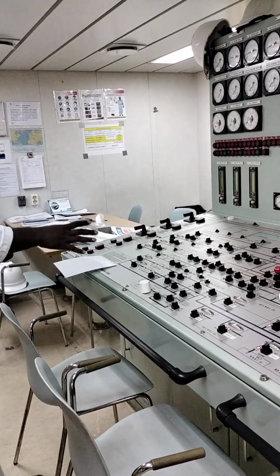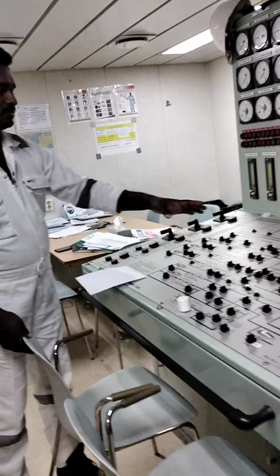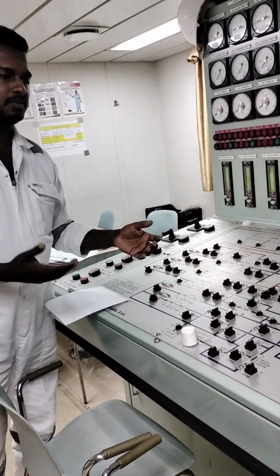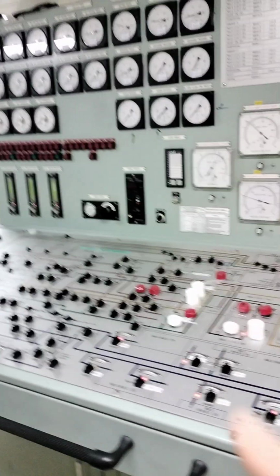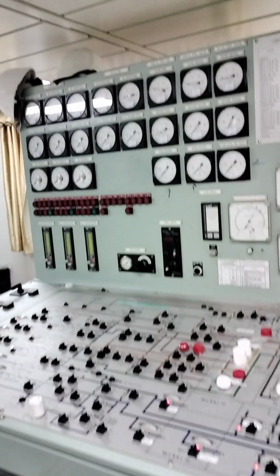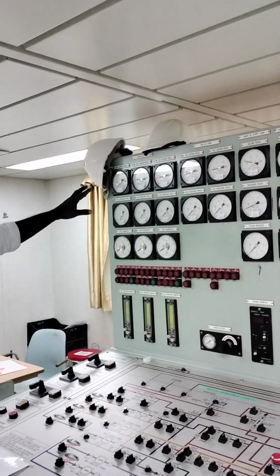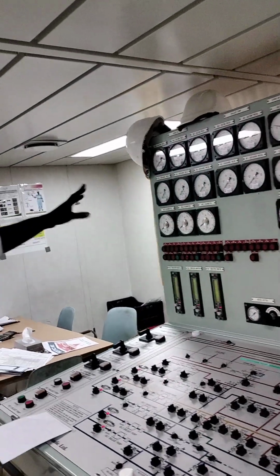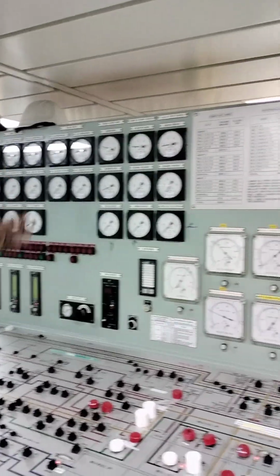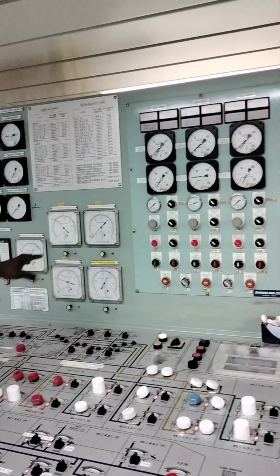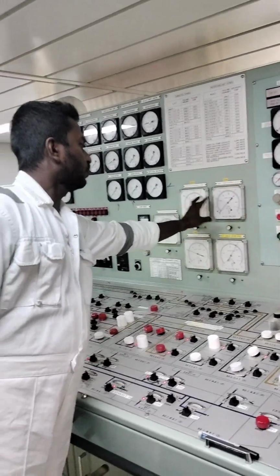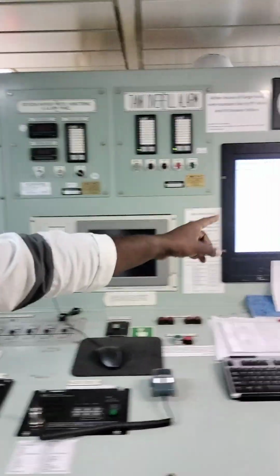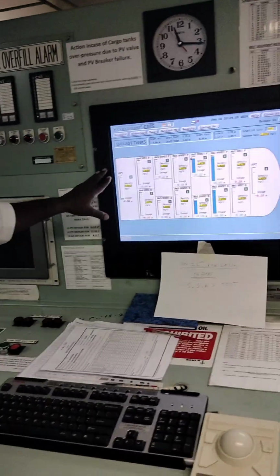Okay, this is the main thing about the cargo system and the ballast system, and I could explain more, but the time is limited. Here you can see the suction pressure and discharge pressure for the cargo and also the ballast. And this is the engine room fuel tanks. We can see the ullages, and this is the important thing. There is a panel for that.